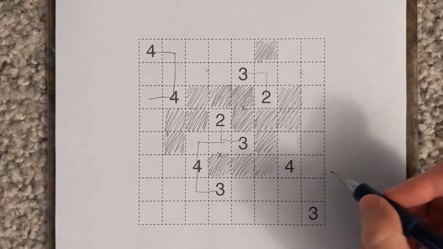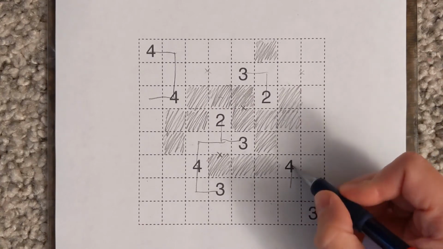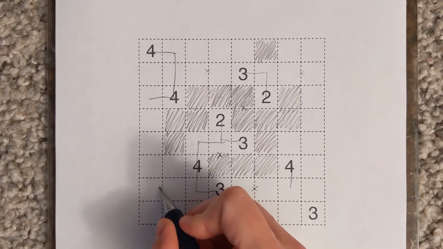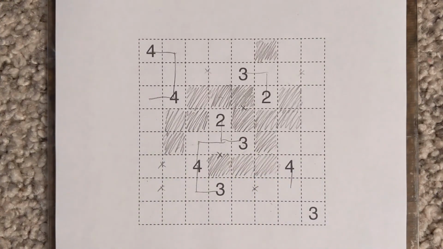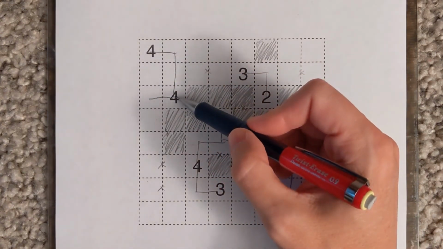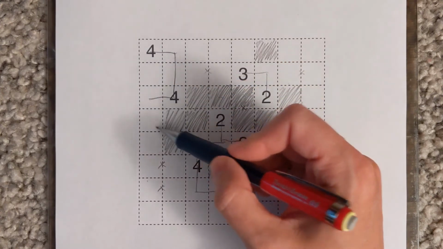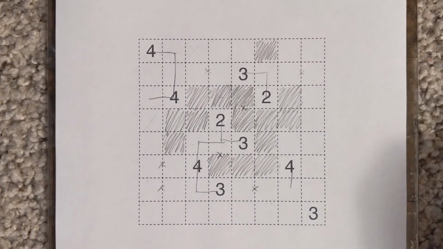Little bit more to do over on these sides. There are 5 total cells this 4 can see, so it's got to see 1 more down below. This 3 has only 1 more cell it sees. This is only 1 more cell it sees. This 4 and this 4 are connected in a way that actually if this comes down, it's going to mark as unused both of these cells, and then this channel, which is blocked, is no good.